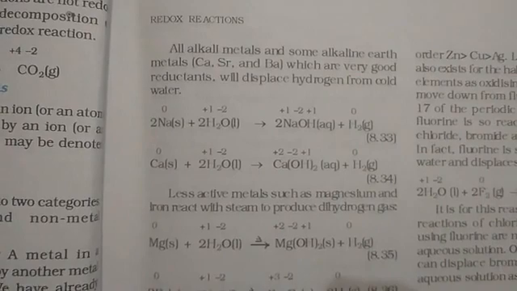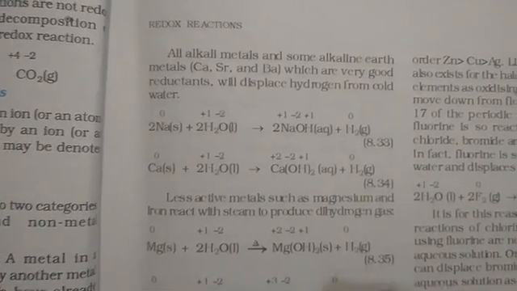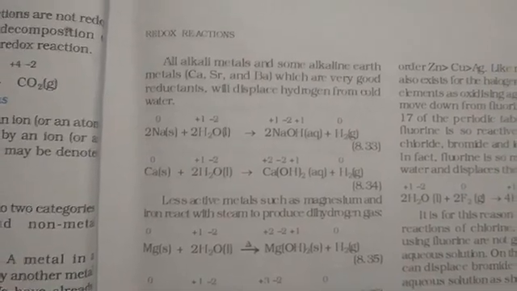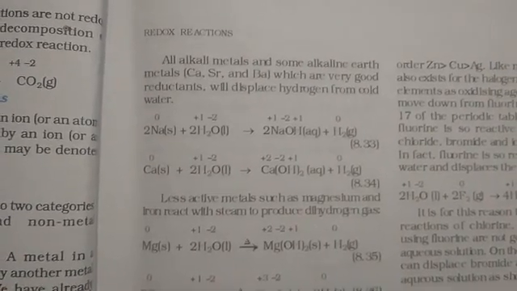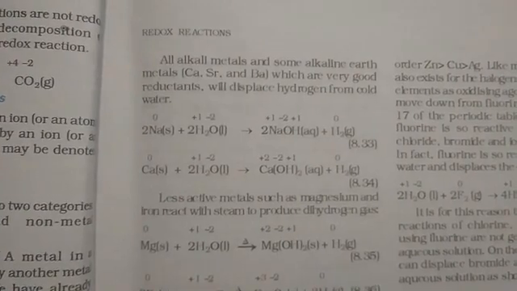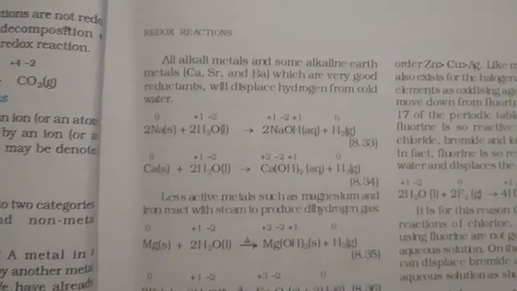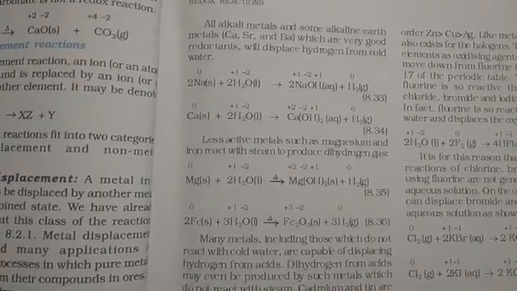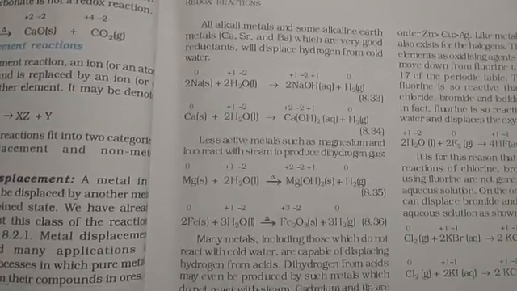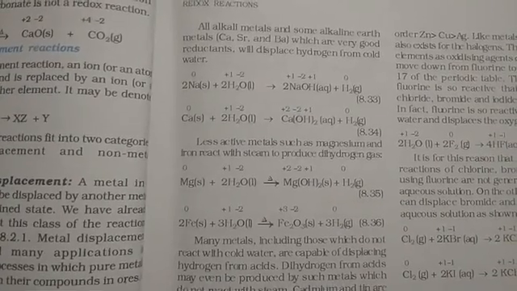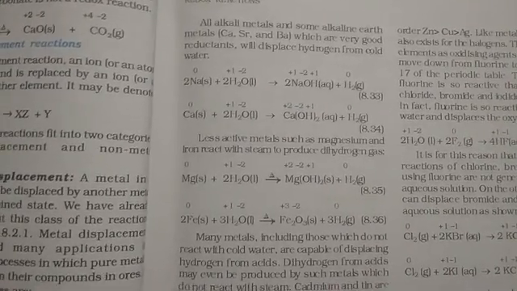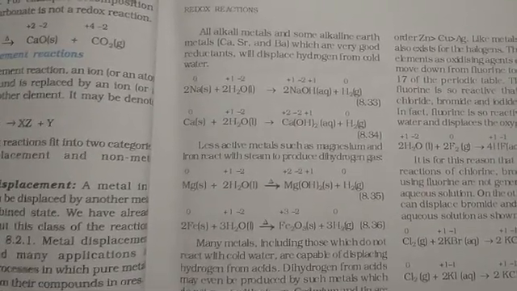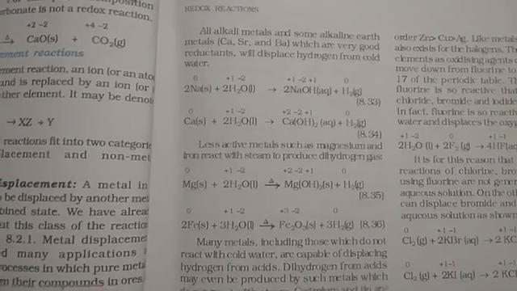It means that hydrogen is displaced from water and sodium is added to form sodium hydroxide. Another example: calcium plus H2O gives calcium hydroxide plus hydrogen. It is also a type of redox reaction.